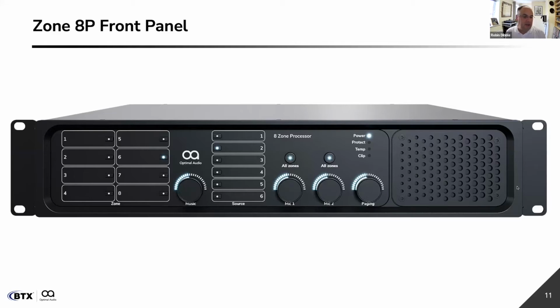Front panel on the left, you see our zone selection. So this is the point at which you select a room which you want to control. So let's say you hit button 1. Then the source buttons you can see down the middle of the panel. Those can be custom labeled with your individual sources, and can also be done in the web app. You select which source you want, and then you adjust the volume control with the knob labeled music.